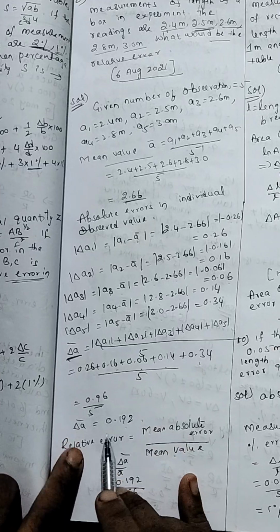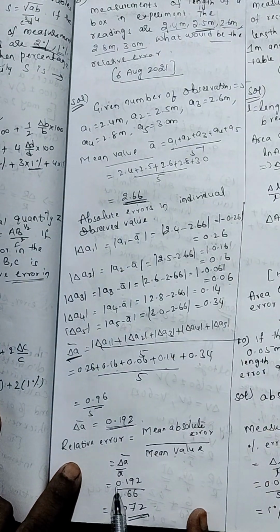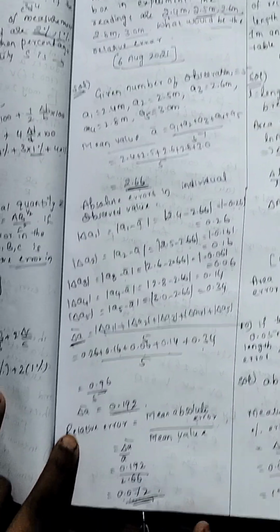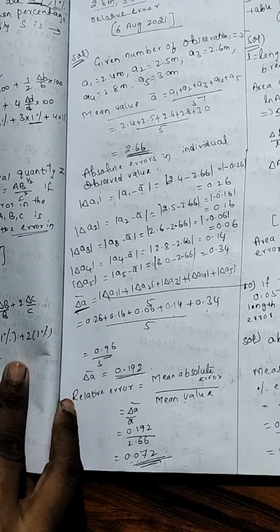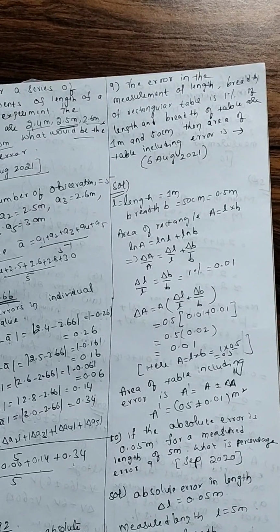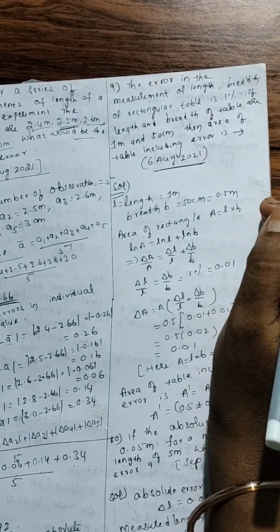So now the relative error formula: the mean absolute error divided by mean value. 0.196 by 2.66, you will get the answer 0.072. Now, next, let us move to the next question asked on 6th August 2021.